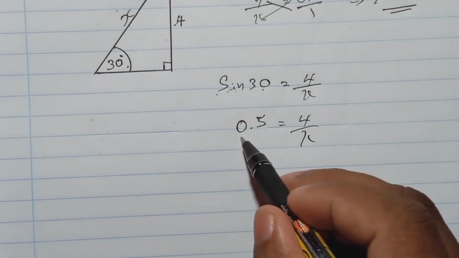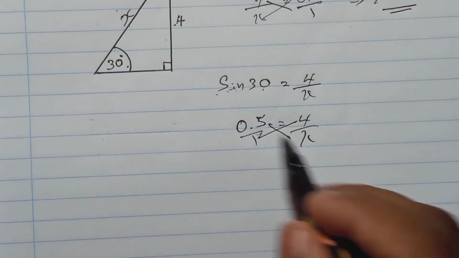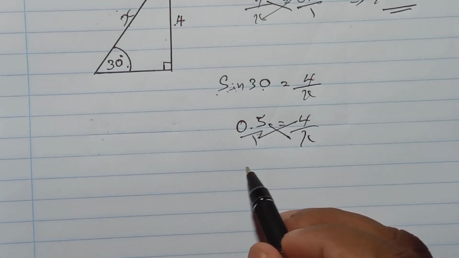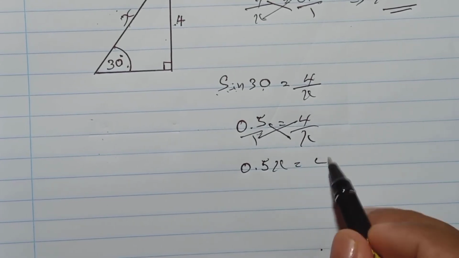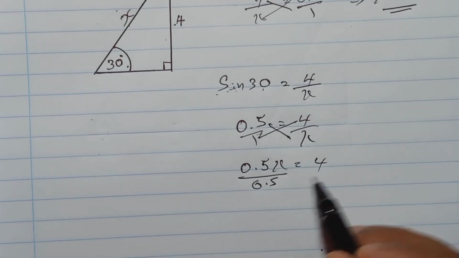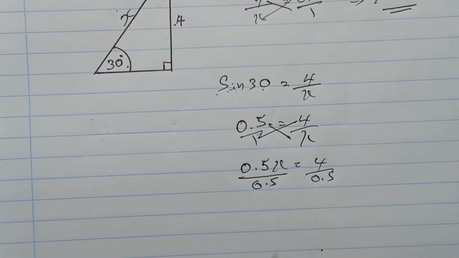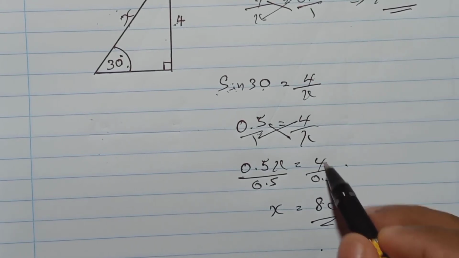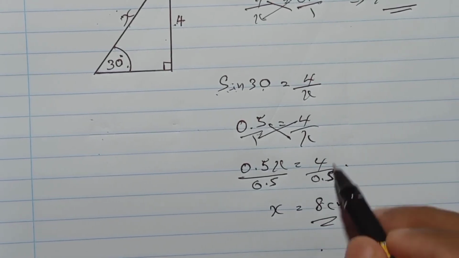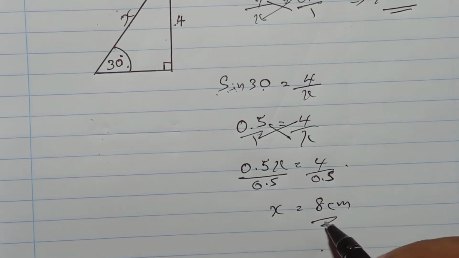Now if you get this, apply cross multiplication. Okay, I will do it with the whole step. 1 into 4, 4. Then divide both sides by 0.5. So here the answer will be x equals 8 centimeters. How did it become that? Okay, I will show you. Dividing by 0.5 is the same as multiplying by 2, or you can just use the calculator. Then this is the answer, it will be 8 centimeters.